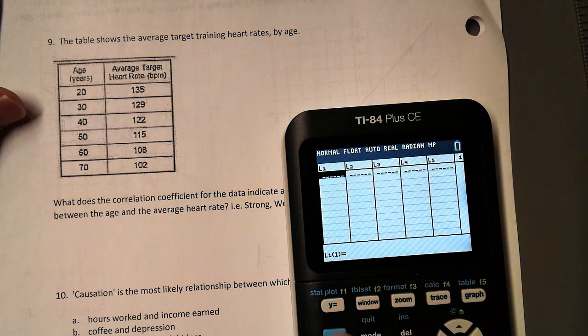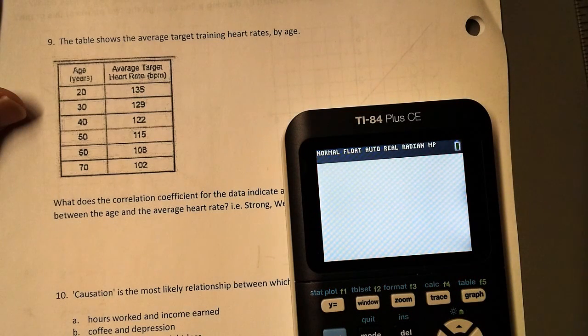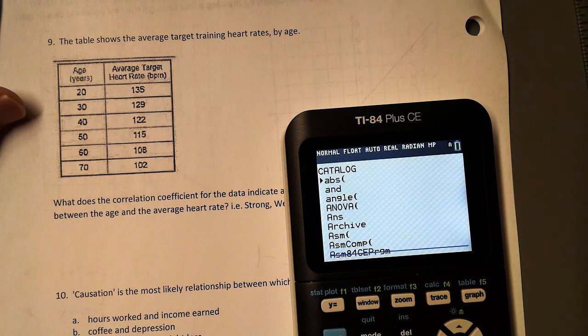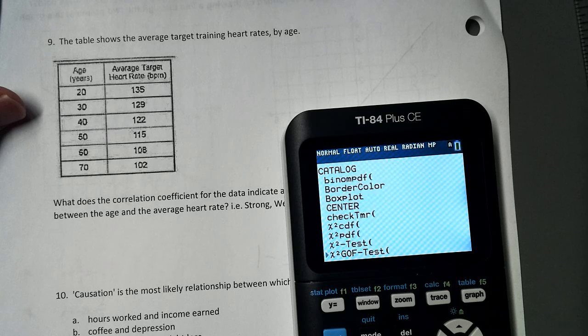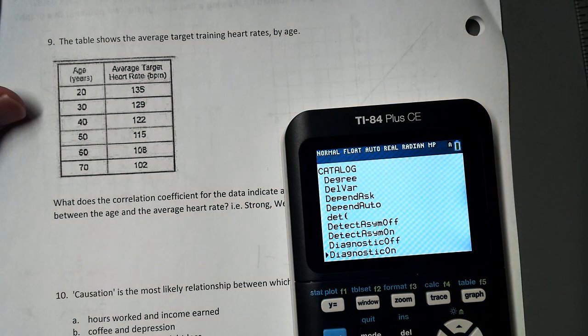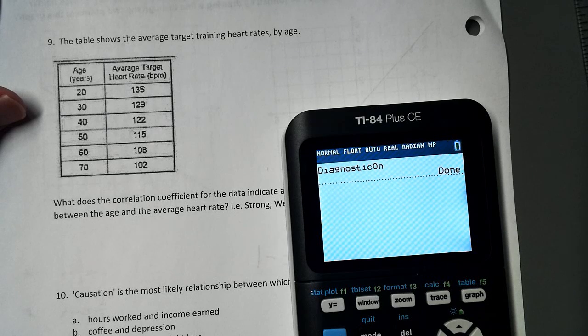First, check your calculator. You're going to go to catalog, so second 0, and then go all the way down to diagnostic on. Push enter, push enter. Once you see that message, it's on.